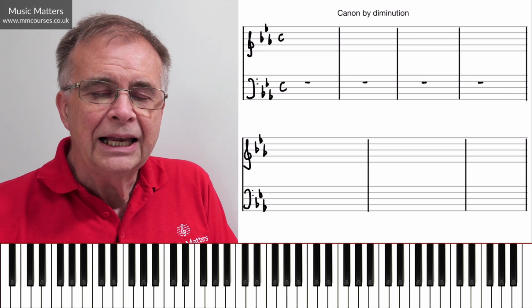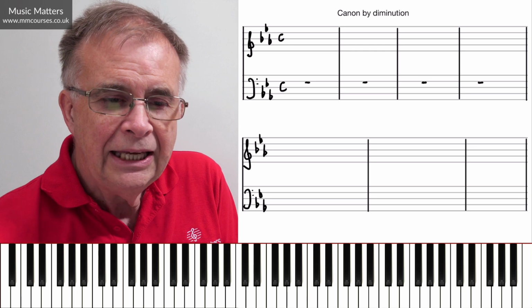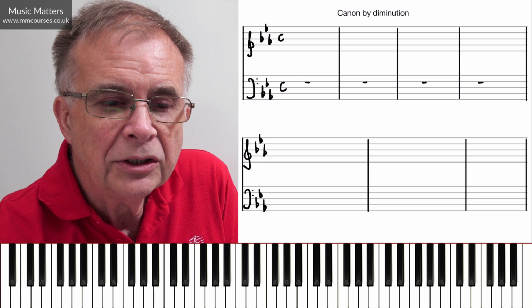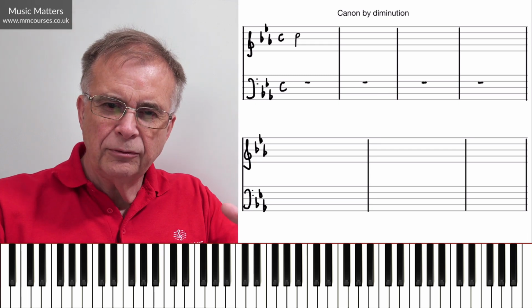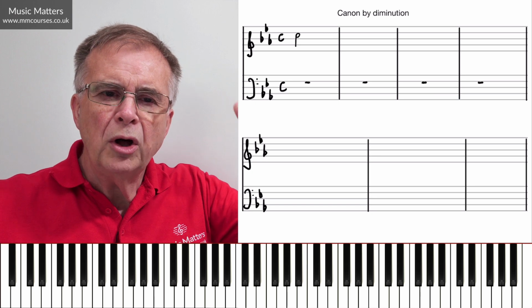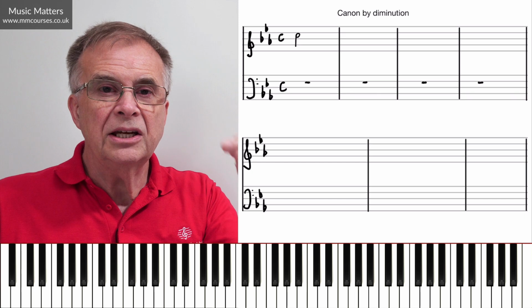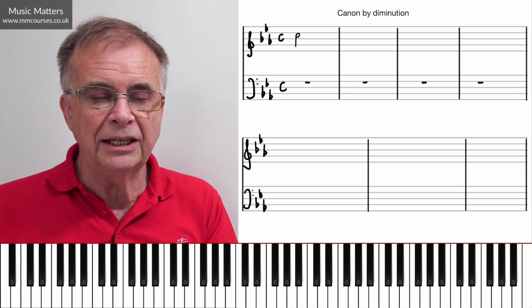Okay, so let's get writing, and if we are in the key of C minor, let's begin on the tonic C. And because this is a rather longer monophonic statement, it's worth thinking, can I write something that's going to sound good as a monophonic statement?